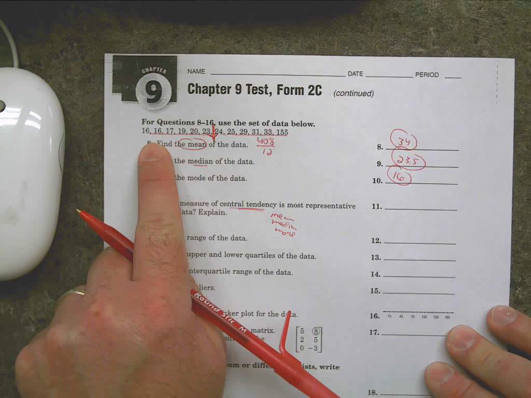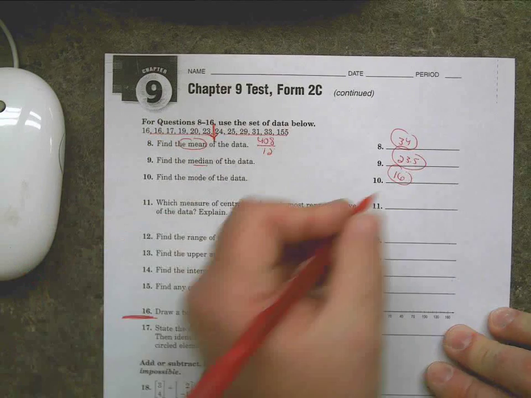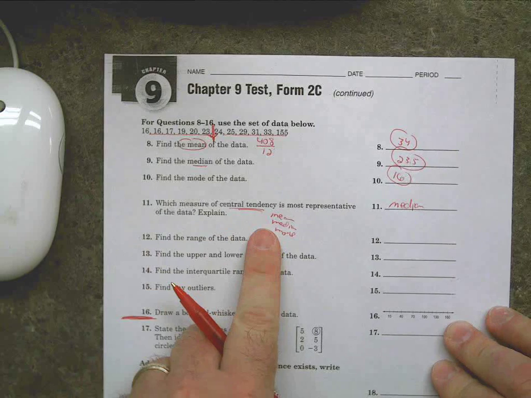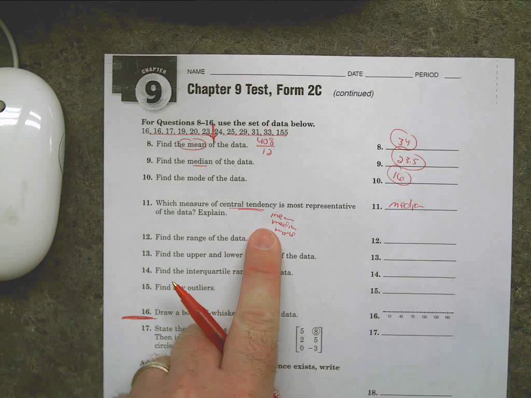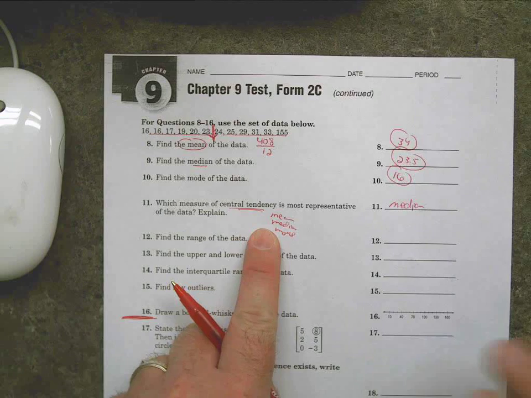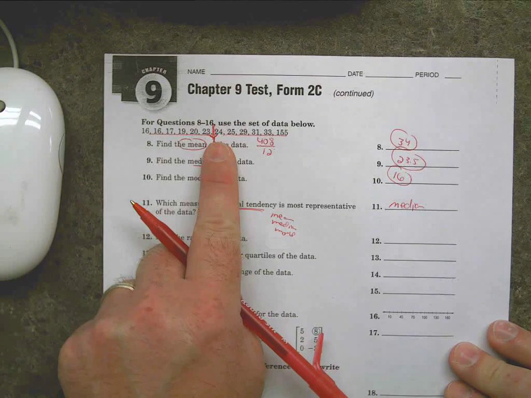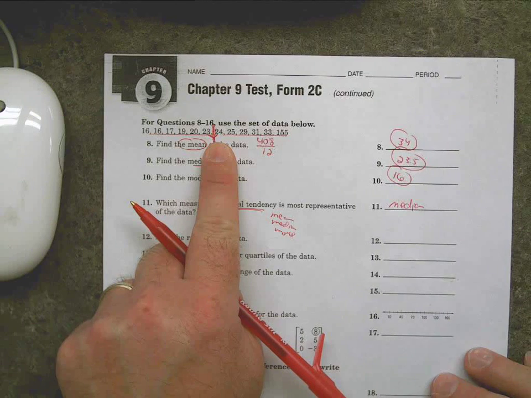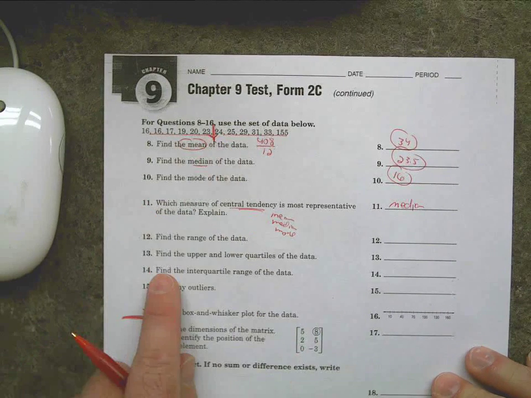The mode is way too small because it's the 2 entry-level things. That's very quick. Median is the best one to use. And why is that happening? Mean is too high. The mode is way too low. Median is exactly in the middle. Half the people are higher, half the people are lower. Median is usually a very good one to pick.